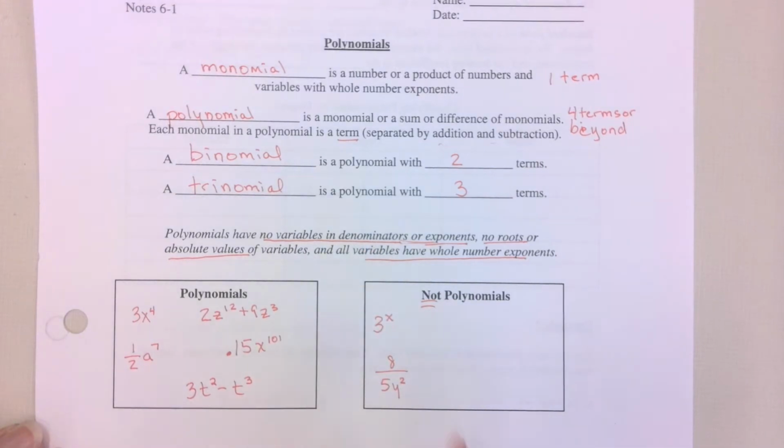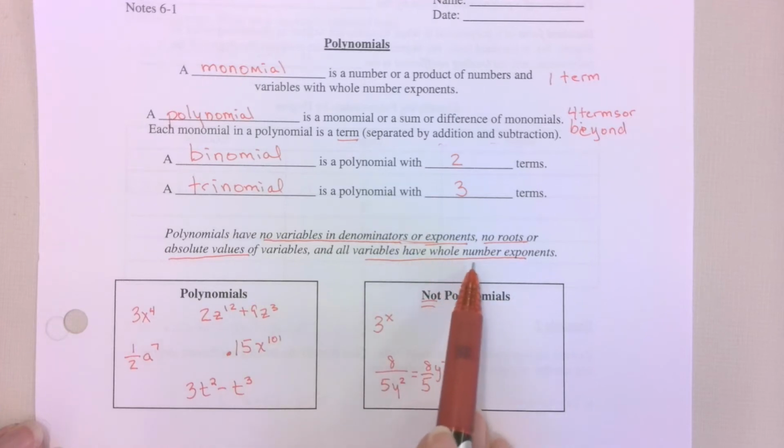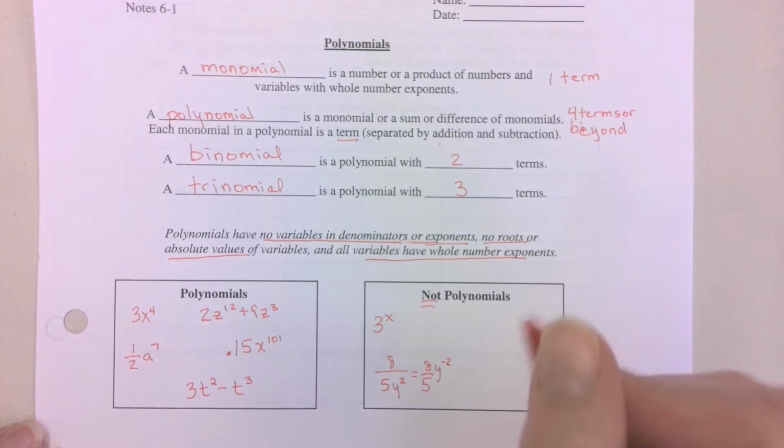That is equal to having 8/5 with y to the negative second. A negative exponent moves your variable to the denominator, so y to the negative second is the same as having y to the second in the denominator, and that breaks the rule, as negative 2 is an integer, not a whole number.